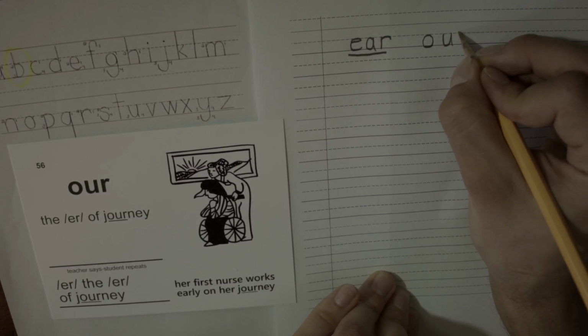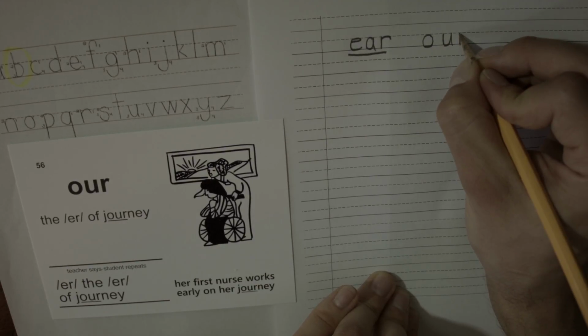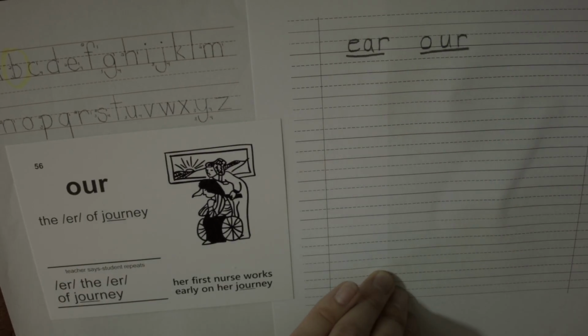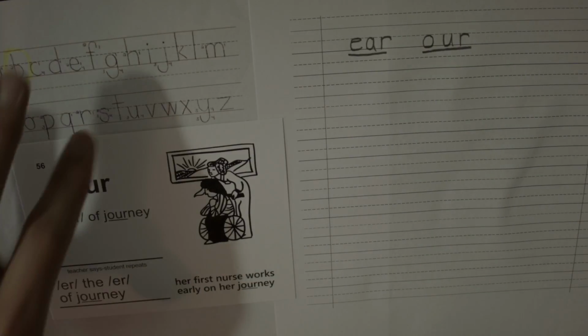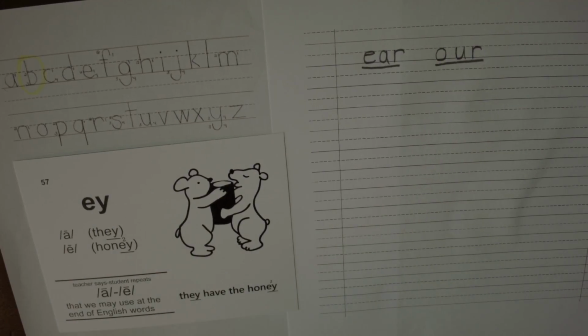And then for the R, we're going to start right at 2 on the midline, and we're going to trace down. We're going to trace back up to 2, right around to 1, make that little hook. And we're going to underline it because it's a multi-letter phonogram. And again, it only has one sound, so no numbers necessary. All right, this is AE, AE that we may use at the end of English words.